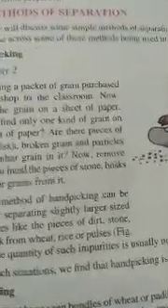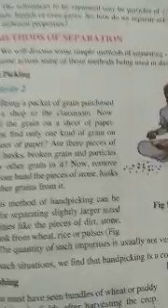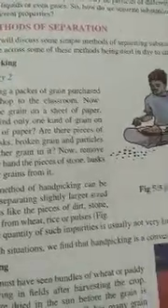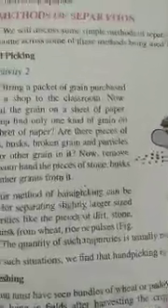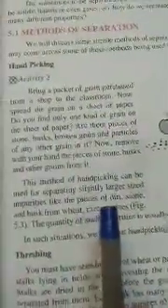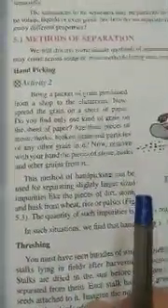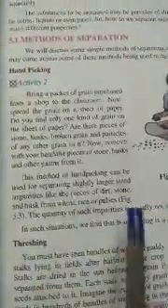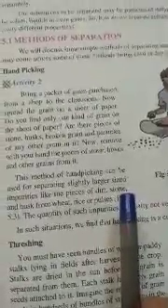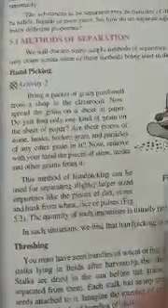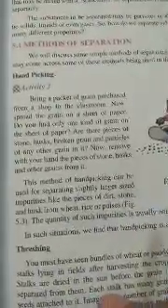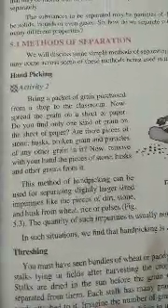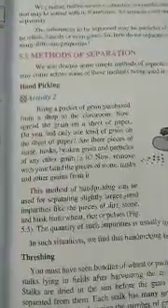We will first study some simple methods of separation of substances when these are mixed together. First of all, the first method is hand picking. In hand picking, we use our hands to separate different substances when they are mixed together. Suppose we get some grains from the market, or we usually get rice from the market. When we bring it home, we take it out in a plate or in another container.